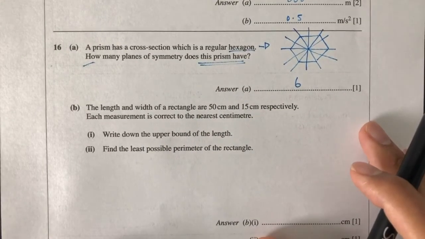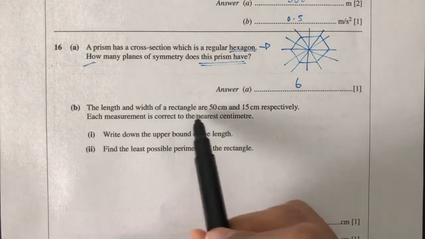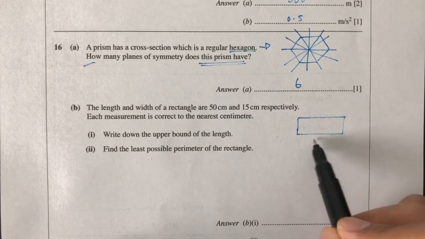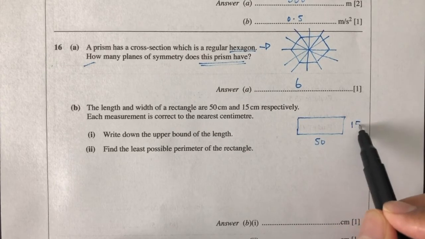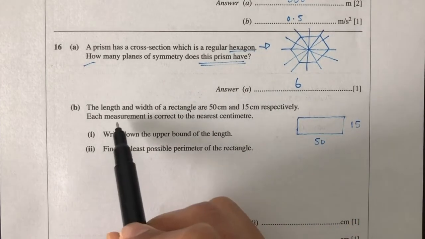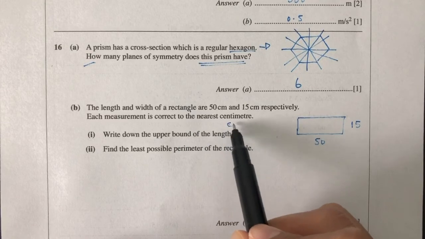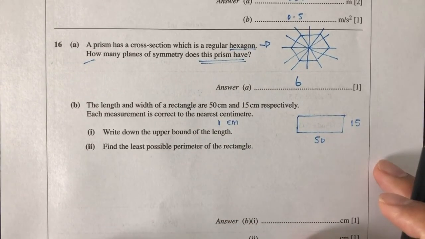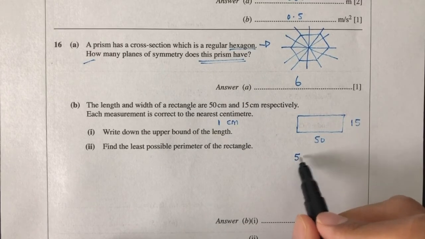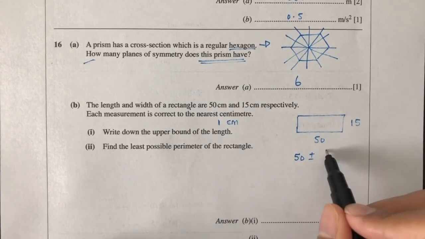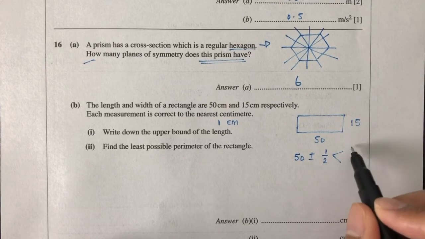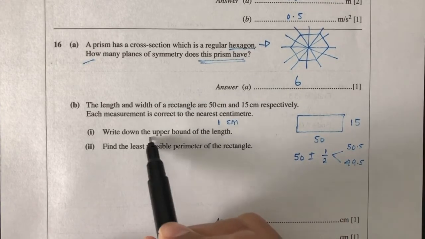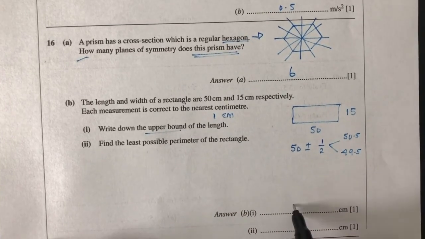Now for question part B, the length and width of a rectangle are 50 and 15 respectively. Each measurement is correct to the nearest centimeter, so 1 centimeter. So write down the upper bound of the length. So length will be 50 plus or minus half, that becomes 50.5 or 49.5. So upper bound will be 50.5.